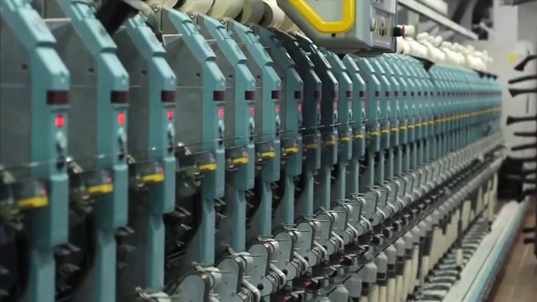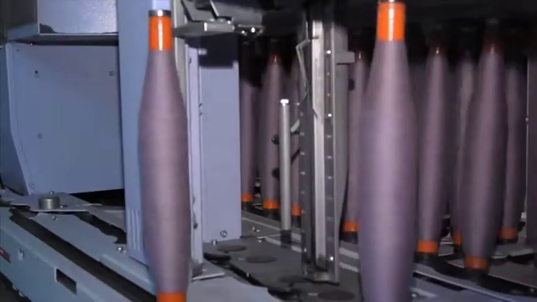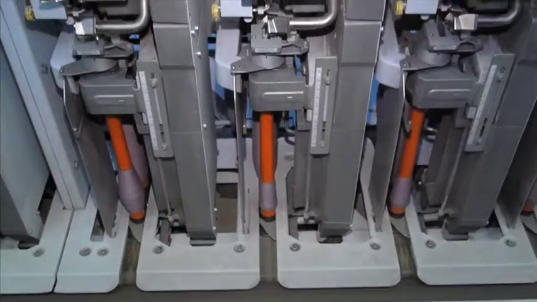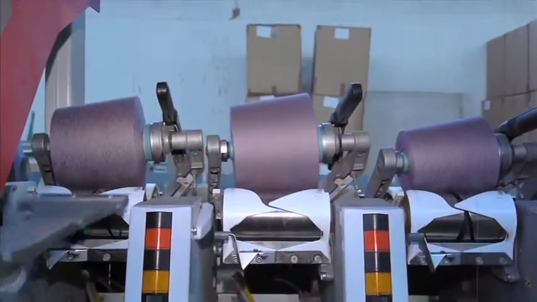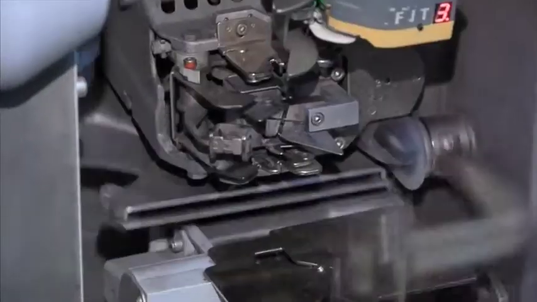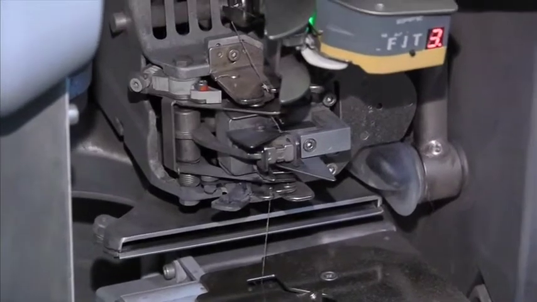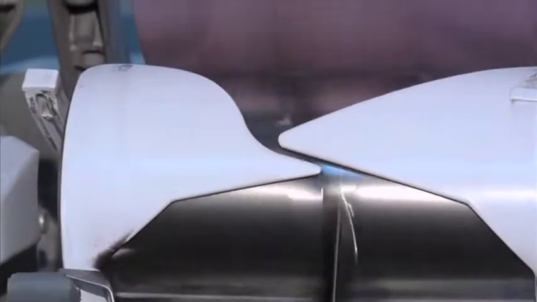Yarn fineness, called yarn count, is important for evaluating the quantity of yarn needed to weave a certain length of fabric. Yarn is spun on spools that will be used later on during the weaving process.